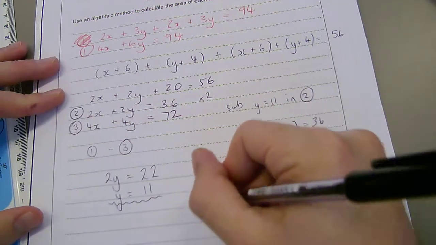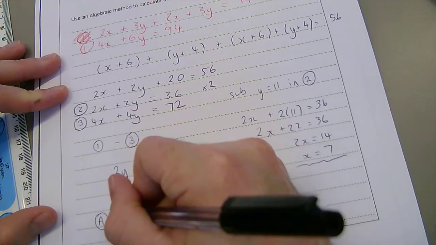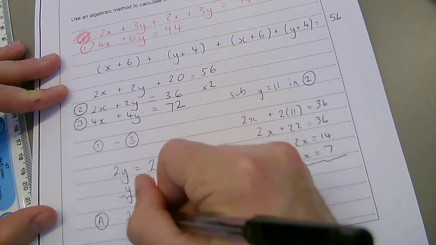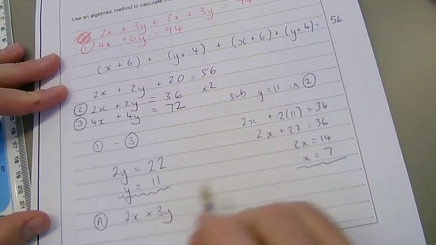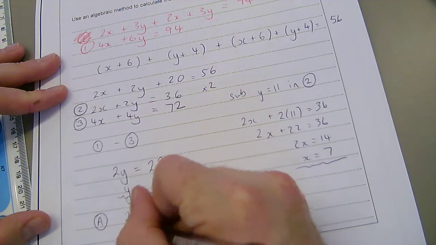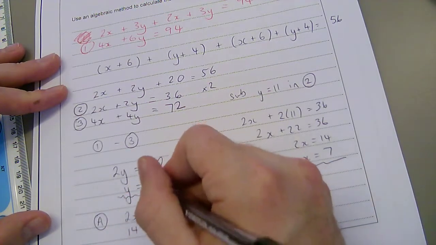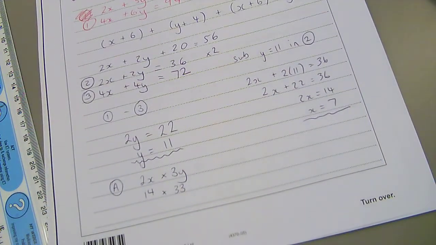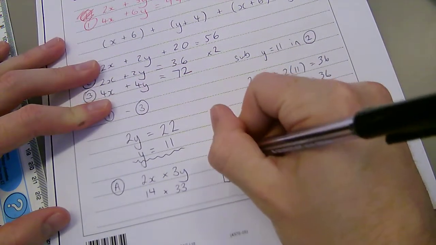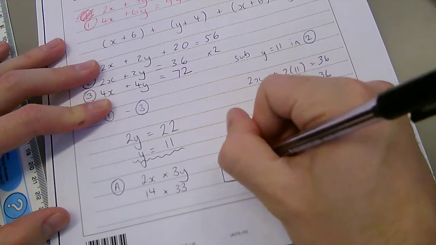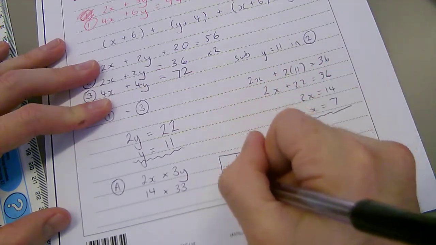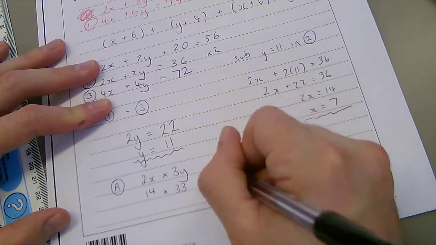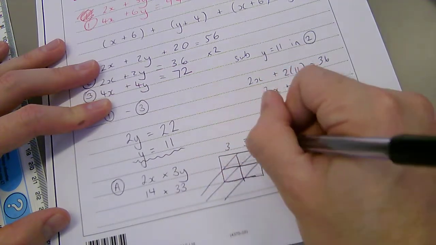So for rectangle A, it would be 2x multiplied by 3y. So 2 times 7, so that's going to be 14, times by 3 times 11, so 33. Oh, that's a mean question to give us on a non-calculator paper, isn't it? Grid method, Chinese method, whichever method works for you. I'm going to do Chinese method. What's the difference? It's whichever one you're comfortable with. Don't change what you do. This is the one I'm most comfortable with, so that's why I'm using it. 462. So 3 and 3 times 14.